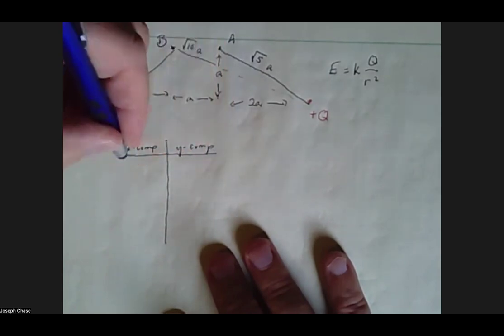We're going to have the right charge and then the charge on the left. Then we're going to add them together, and the sum of those two is going to be the X and Y components of the result.